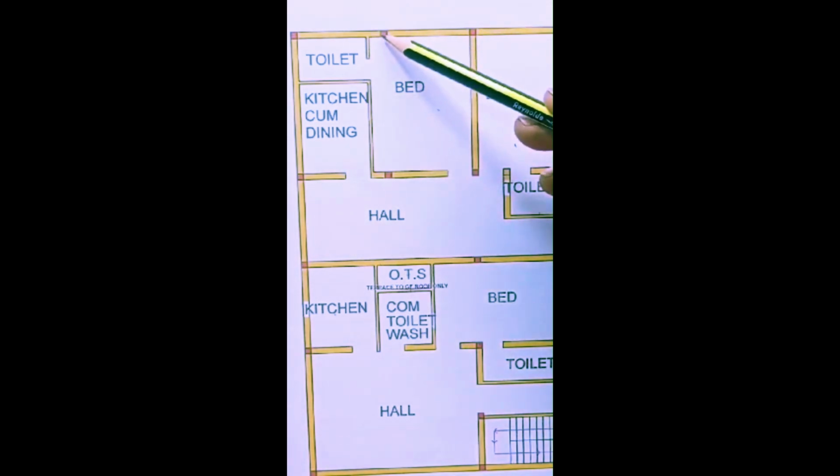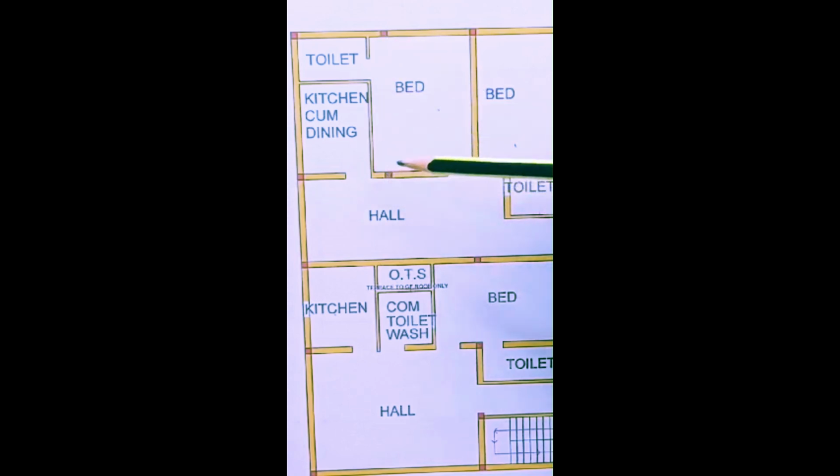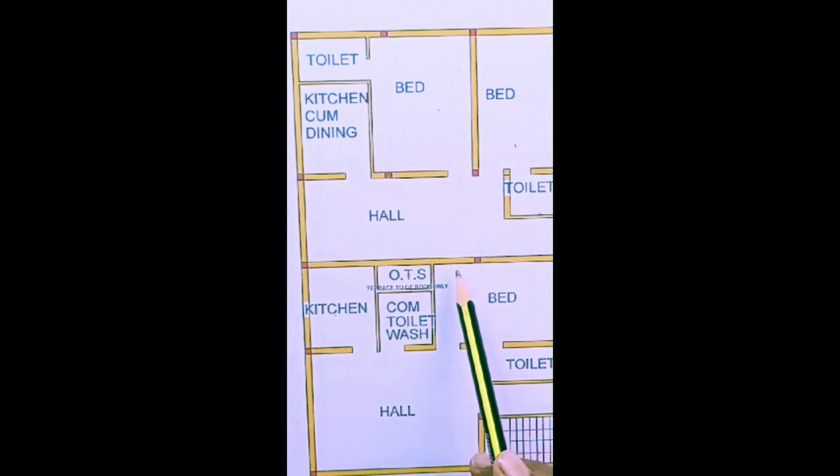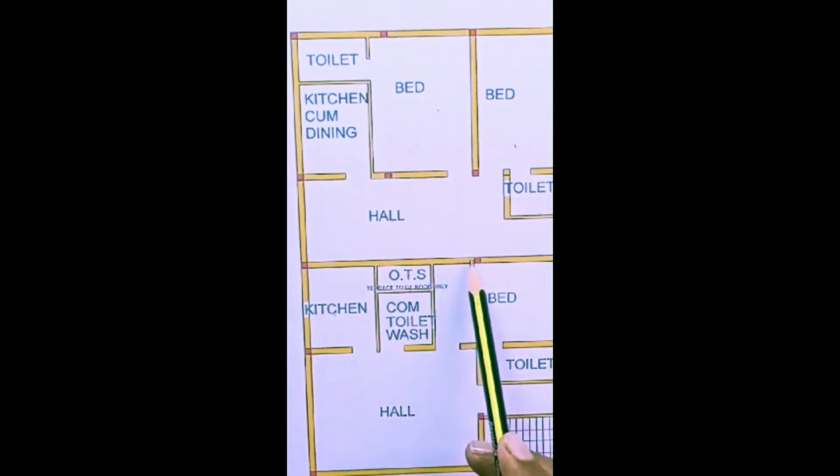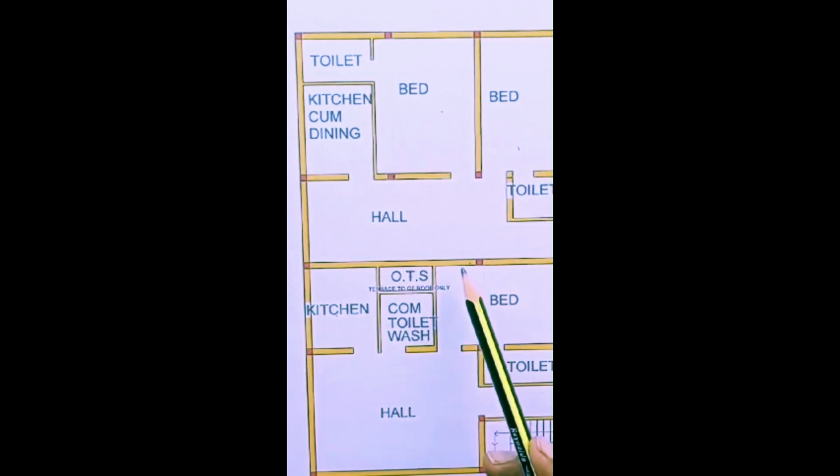We are going to construct with the beams linked here, but not the beams linked here, because the hall comes in the lower portion. This one is a hall in the ground floor area. So this beam is most essential because the span is high. This is 24 feet by 24 feet, so one beam is essential in the middle of the hall.